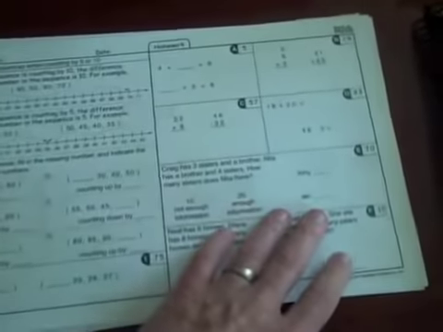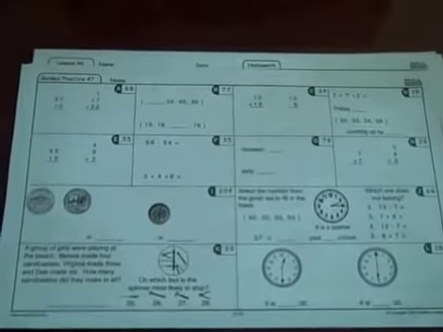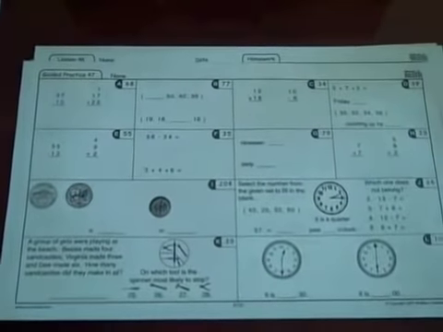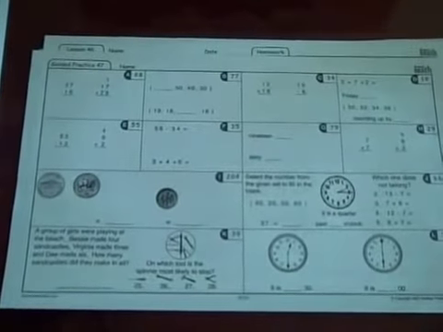There are three parts to a lesson sheet. The lesson instruction, that is the new concept for the day, the homework, which will be done by the student later, and on the back, guided practice, which is used to refresh and extend the student's mastery of concepts that they learned earlier in the year.